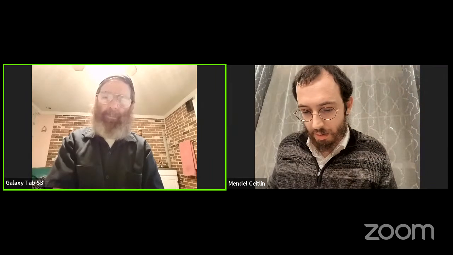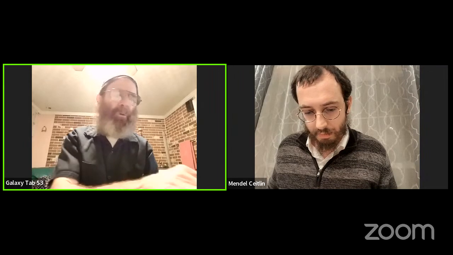Again, we are referring to if the entrance is going, let's say this way, right? You're facing the entrance. If the right has the wall and the doorpost is on the left, then you're not obligated, because the mezuzah always goes on the right side, and you don't put a mezuzah on the wall. There's no doorpost there.